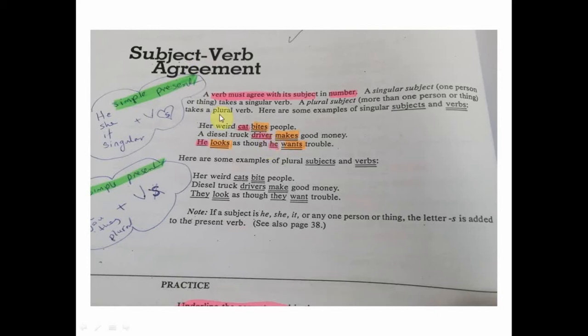So here we have: the verb must agree with its subject in number. If the subject is singular, then we need a singular verb. If the subject is plural, then we need a plural verb. What does that mean? I wrote the rule for you here in these two clouds.